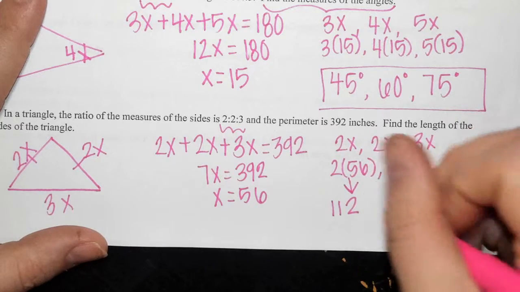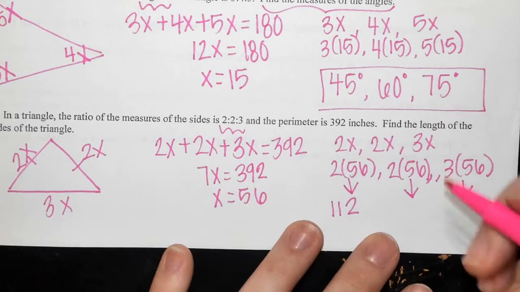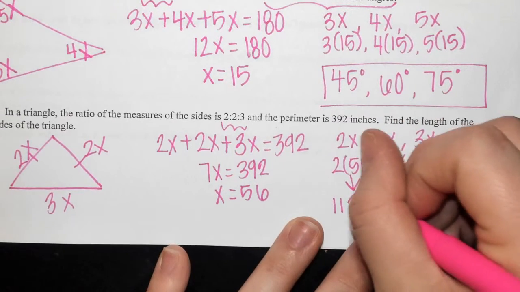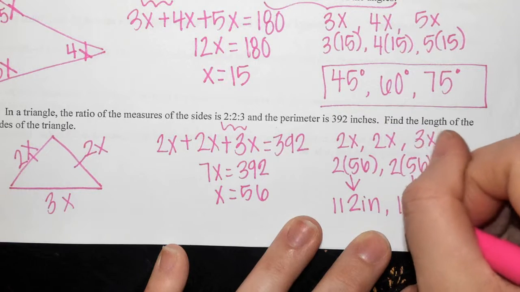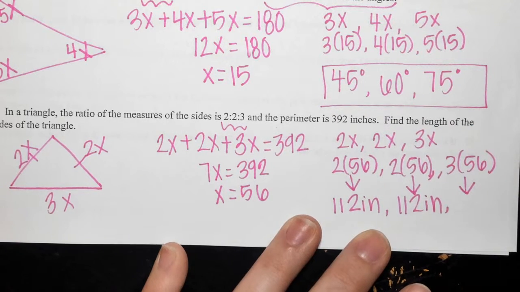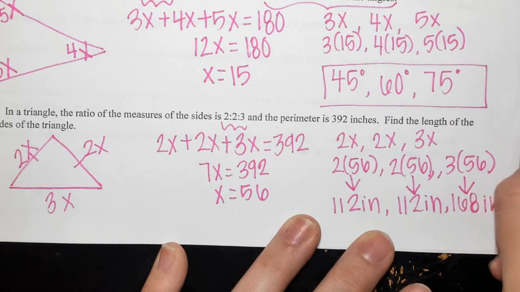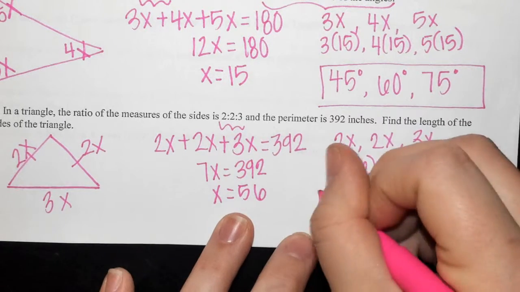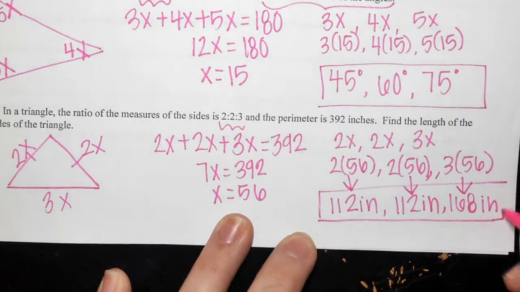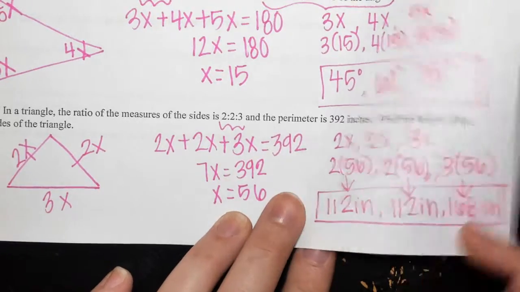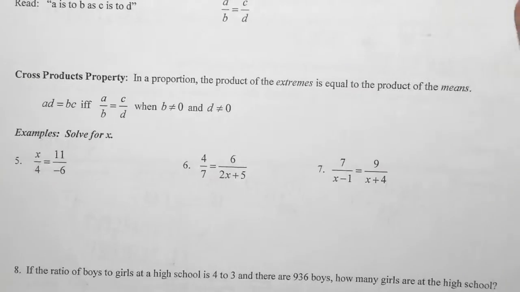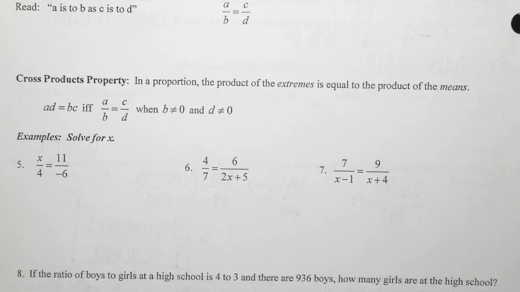You don't put degrees. Not degrees, what do we put? That's an angle. Inches. Okay. Why are there so many problems?